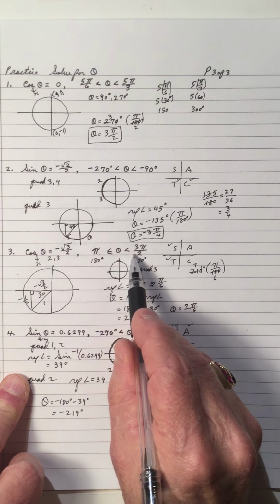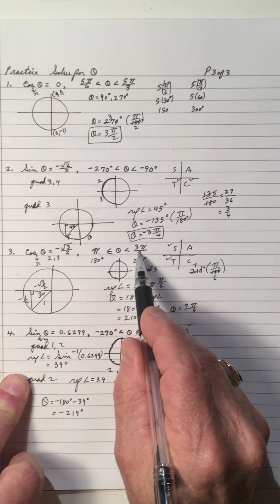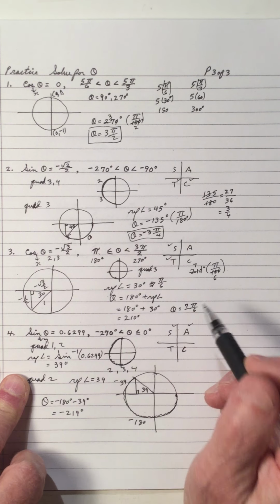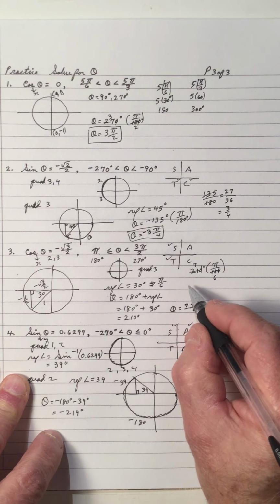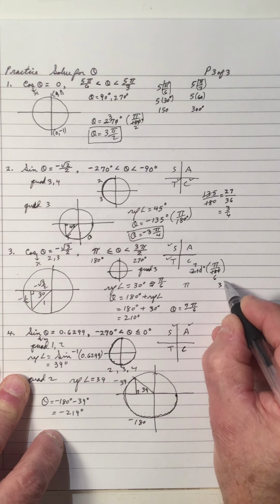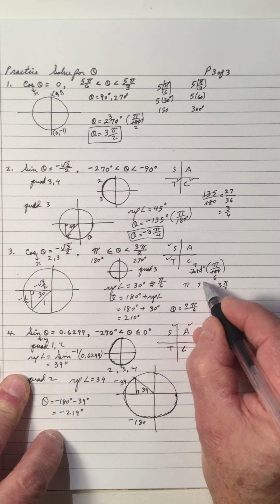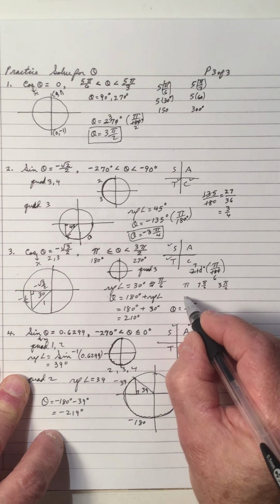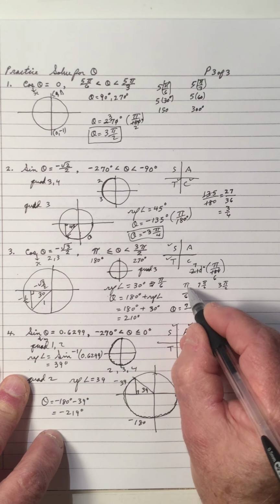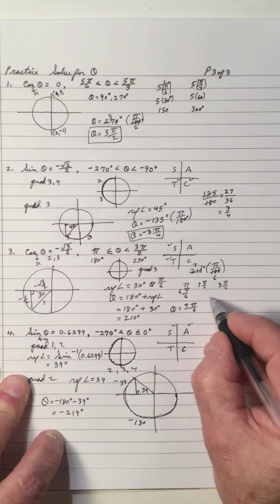Again, this is in radians between pi and 3 pi over 2, and 7 pi over 6 is between that. Just to show you, watch this, pi and 3 pi over 2. 6 is your denominator. So pi is 6 pi over 6, the same as pi.